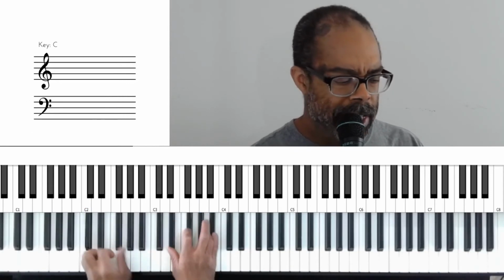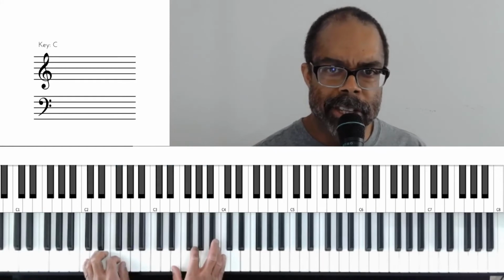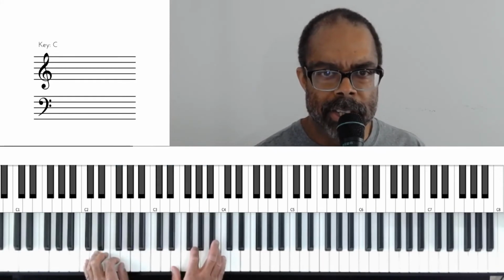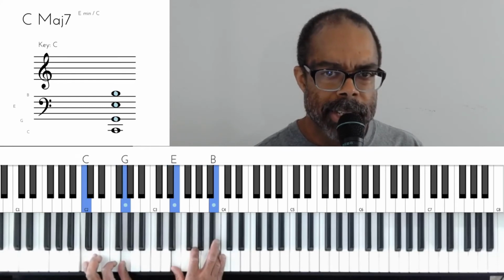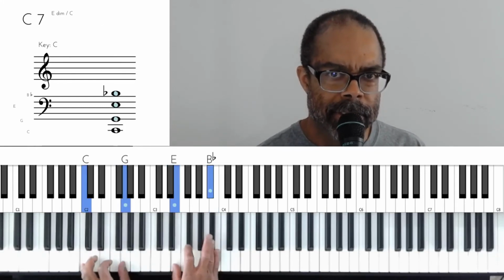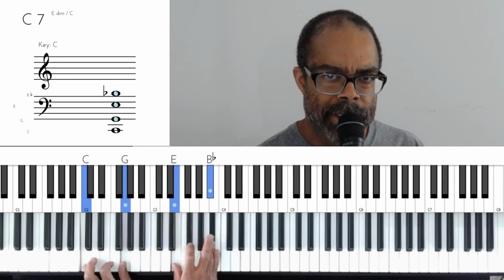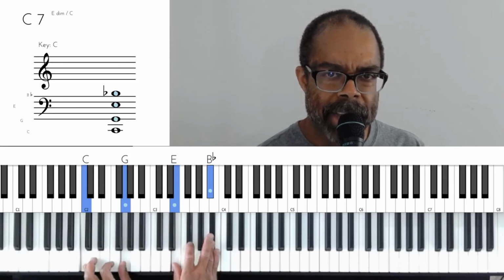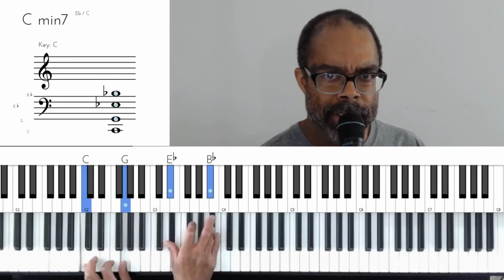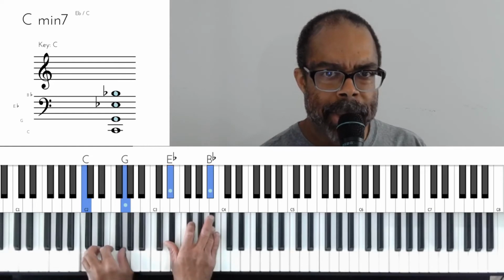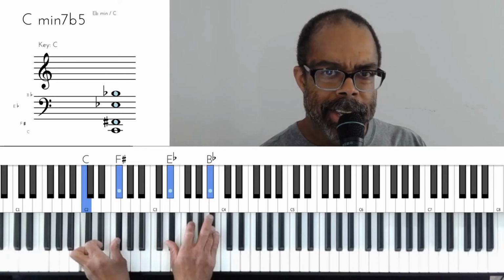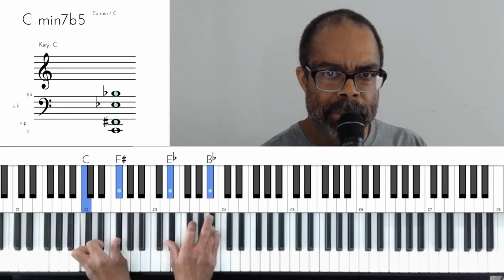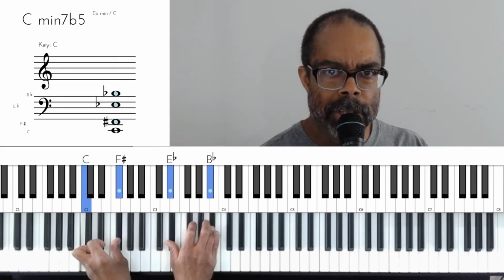All right, so let me play all 5 of those chords using the 1-5-3-7 voicing. So the C major 7th, C dominant 7th, C minor 7th, C minor 7th flat 5, and then our last one is the C diminished 7th, or the C full diminished 7th.